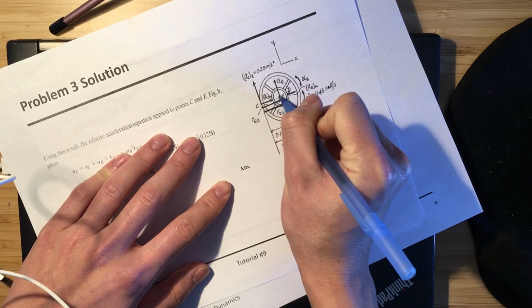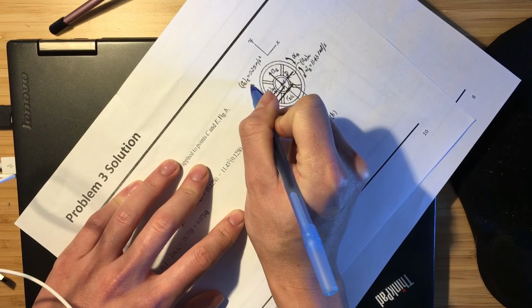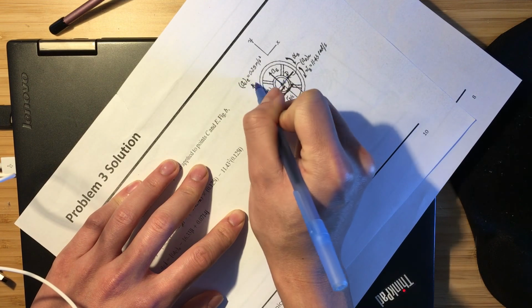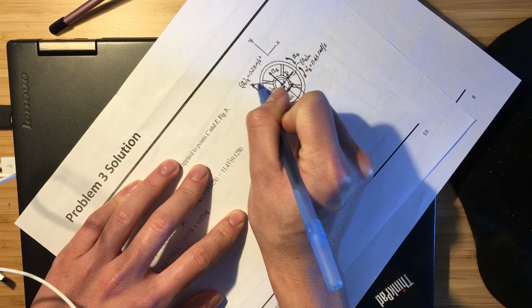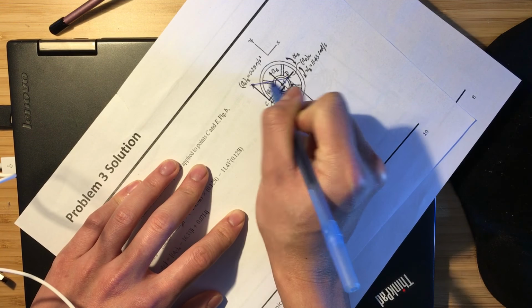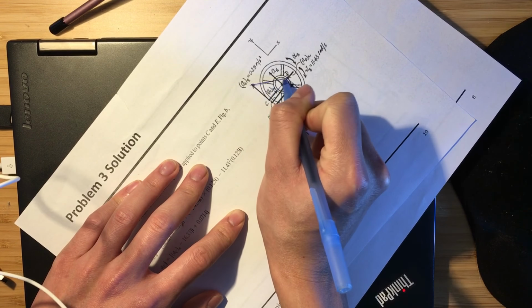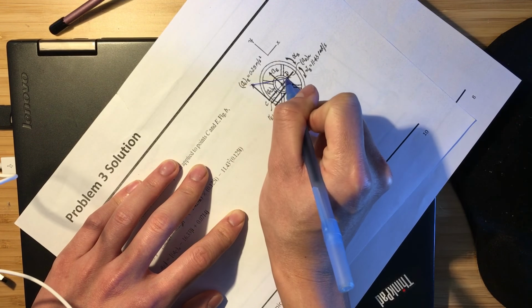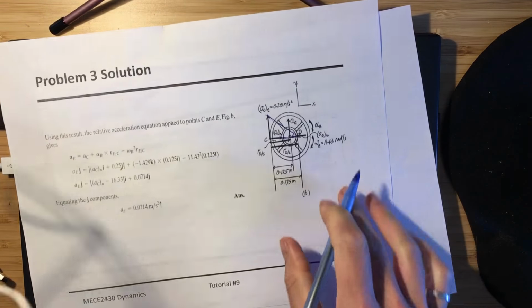That means you draw a triangle again, connecting the tail of the acceleration at C to D, because D acceleration is 0, so it is the end point, a corner of the triangle. So the triangle looks like this.